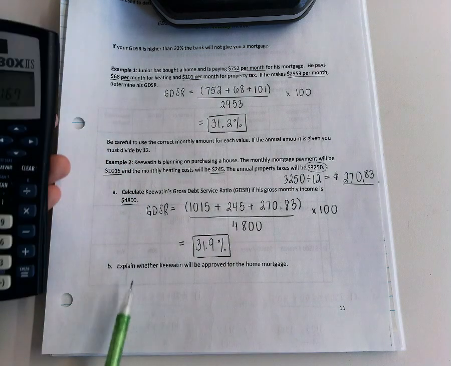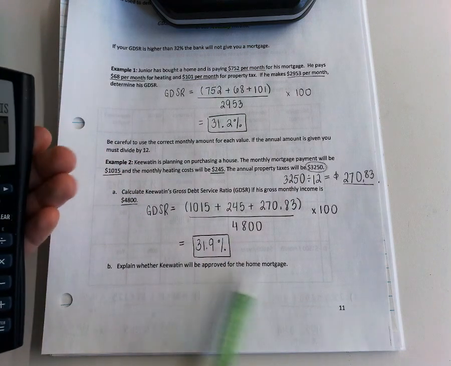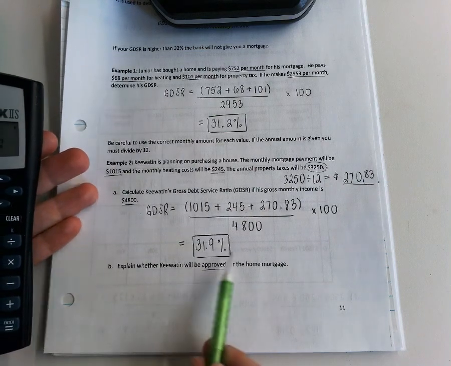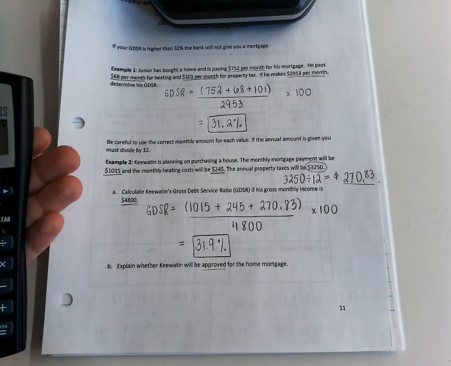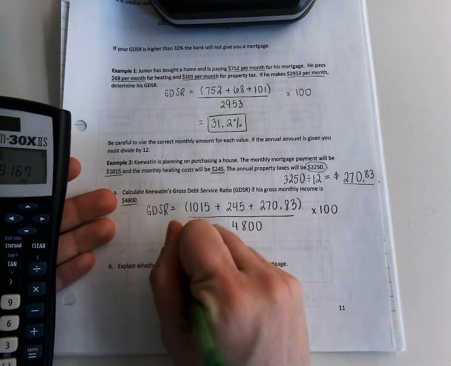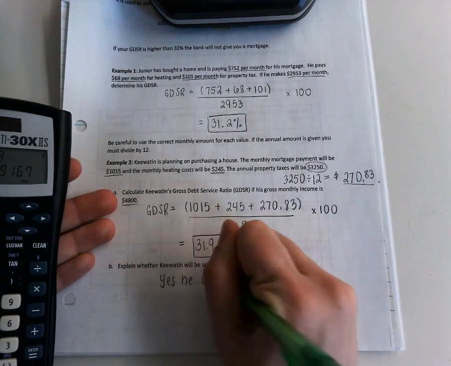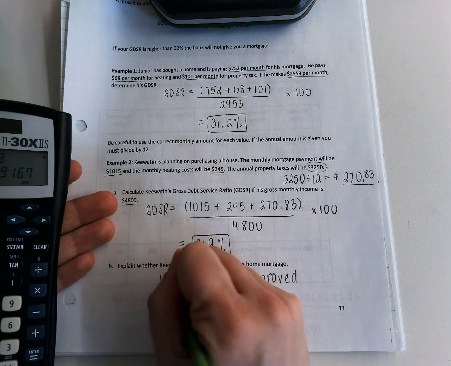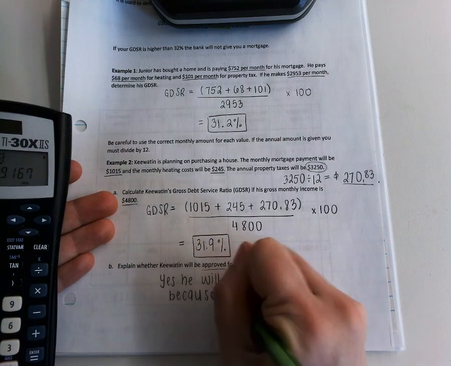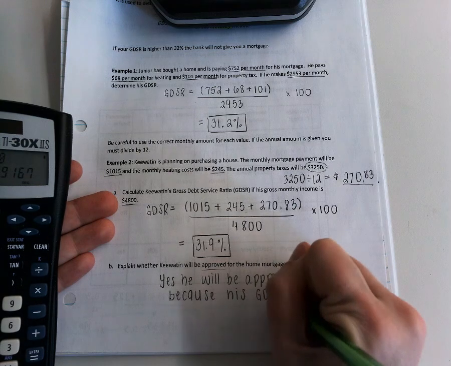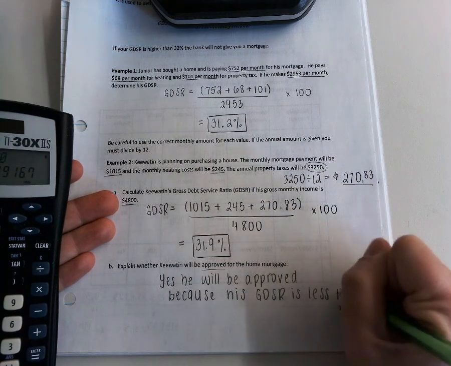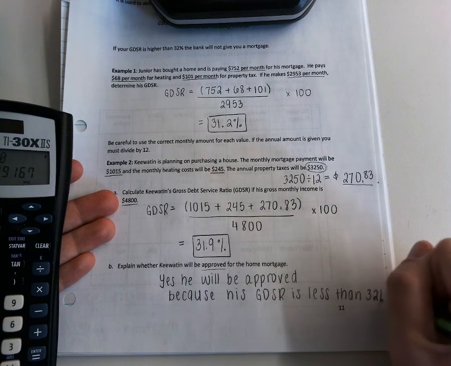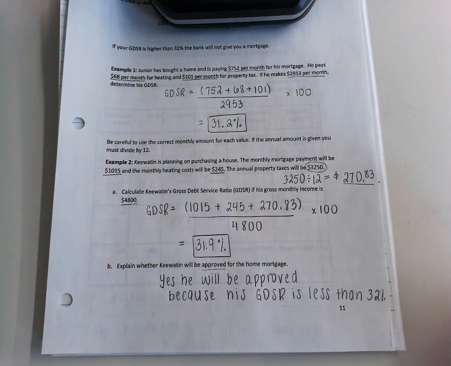And in part B, it says explain whether Keewatin will be approved for the mortgage. He will be approved for the mortgage if this percent is under 32. So yes, he will be approved because his GDSR is under 32%. If the GDSR is over 32%, you won't be approved for the mortgage. You would need a house that costs less money per month. So that is GDSR.